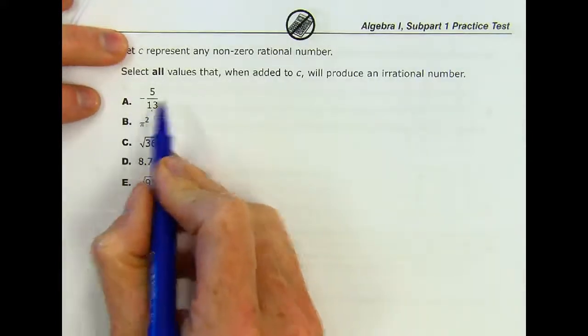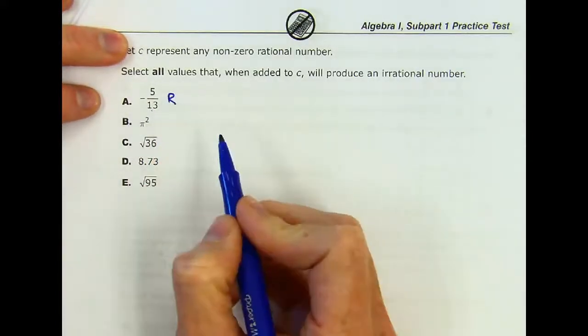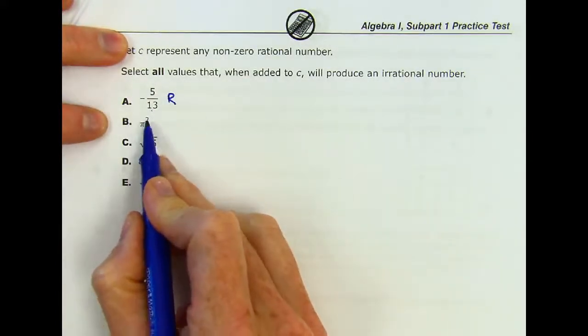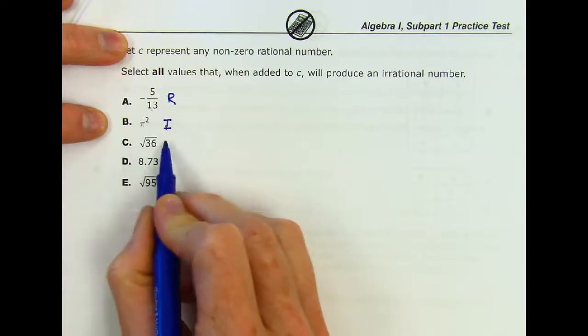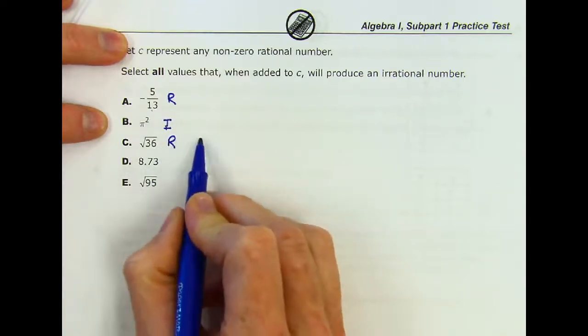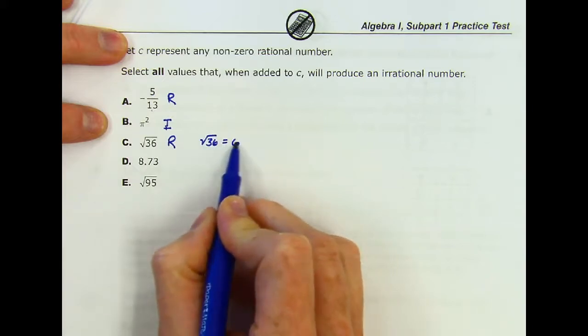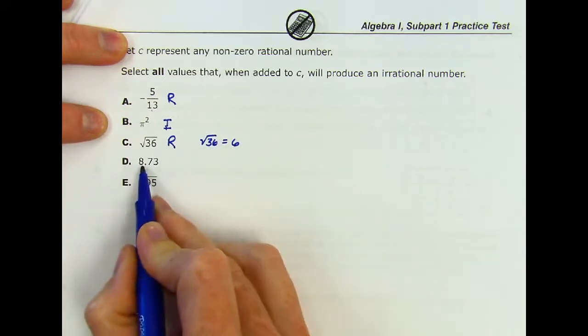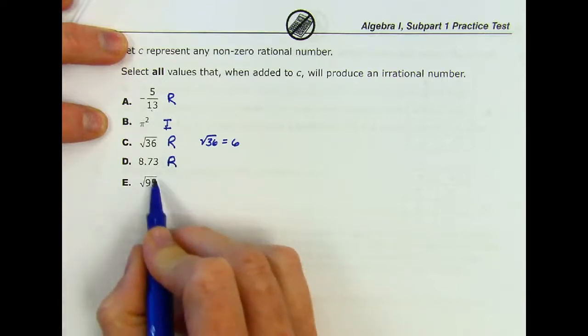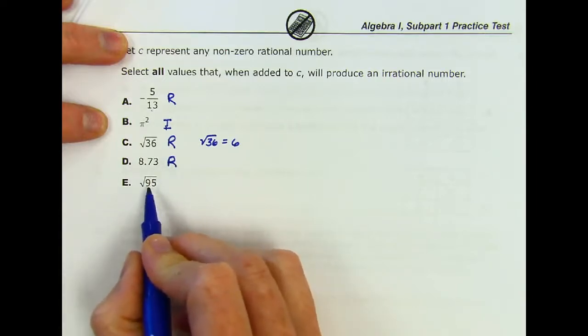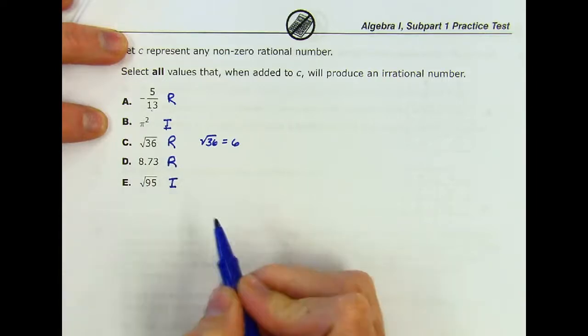So A is a fraction, so that is rational. B is pi squared, that is irrational. Square root 36 is rational because square root 36 equals 6. 8.73, it terminates, so it is rational. And square root 95 is a non-perfect square, so it is irrational.